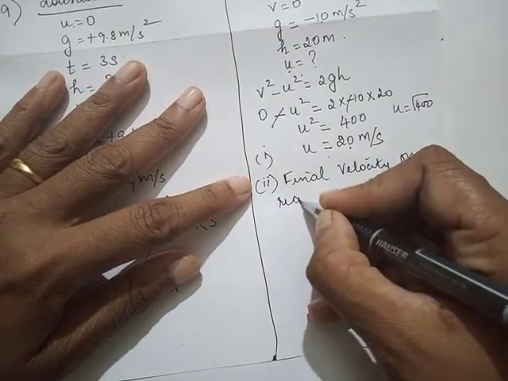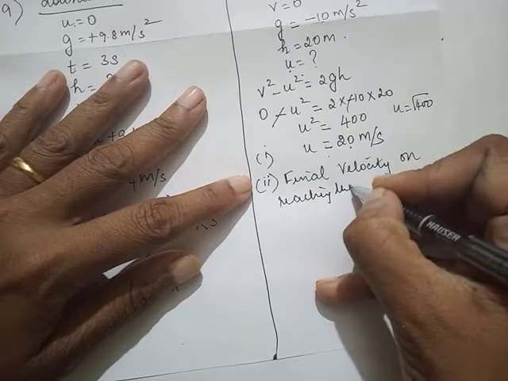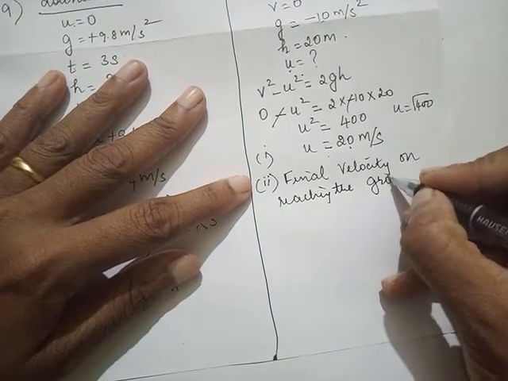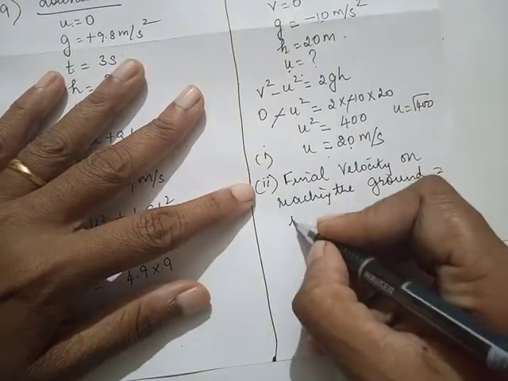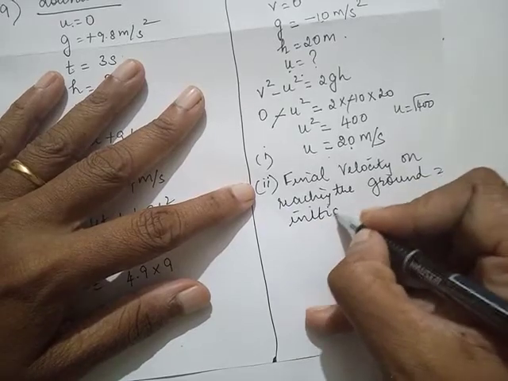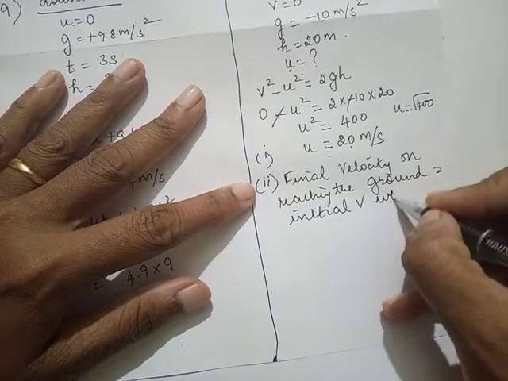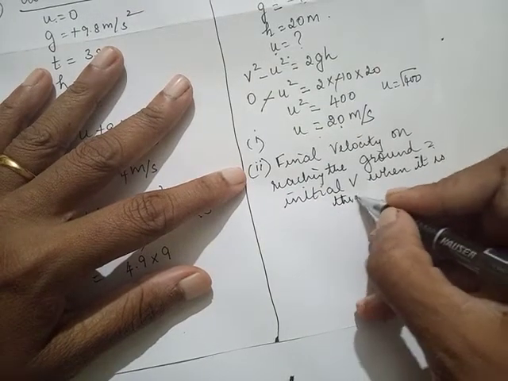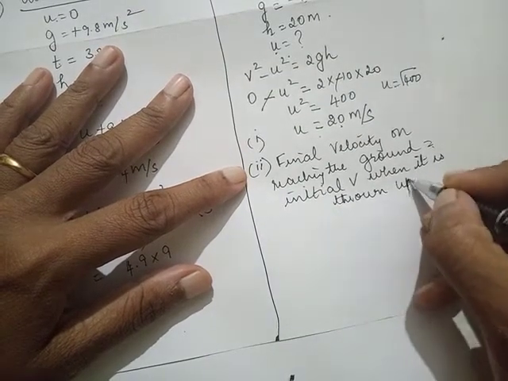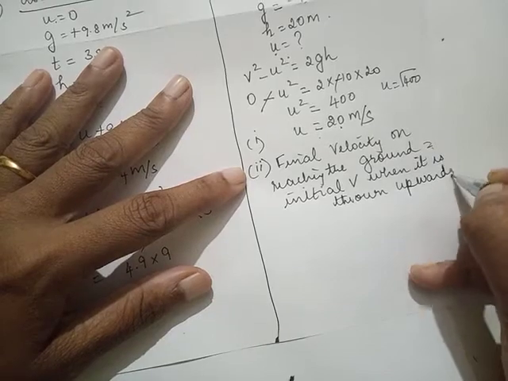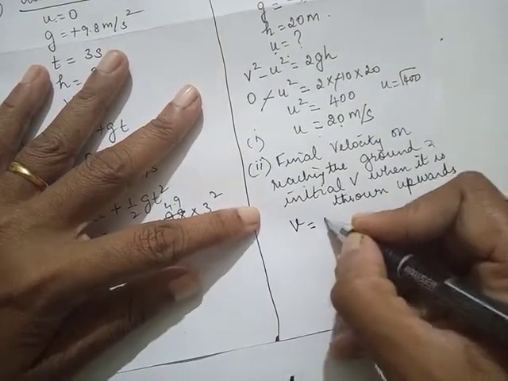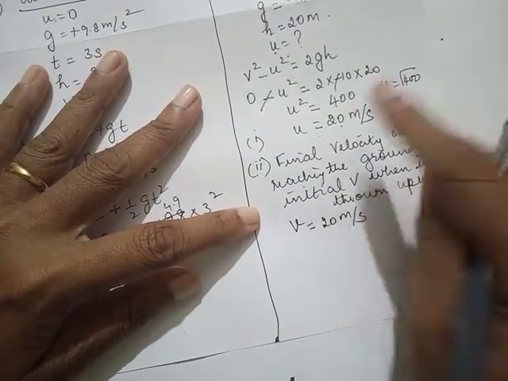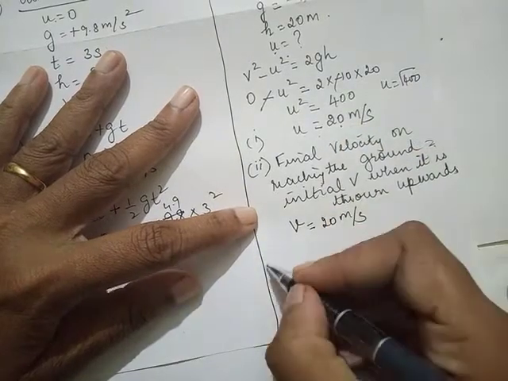So simply you can write, final velocity on reaching the ground is equal to initial velocity when it is thrown upwards. So therefore, final velocity will be 20 meter per second. Whatever you got as initial velocity, that will be the final velocity.